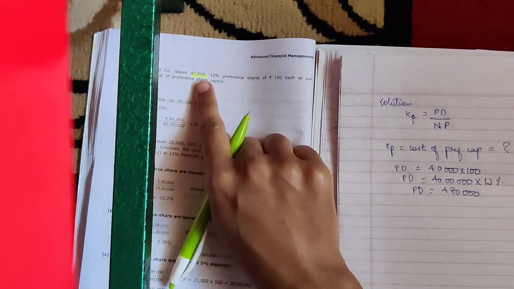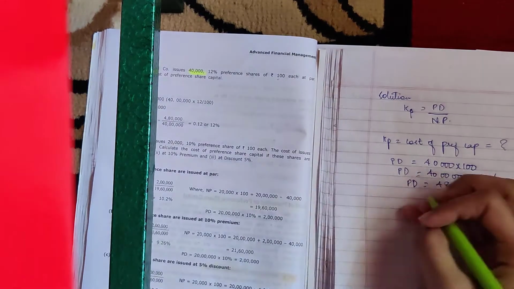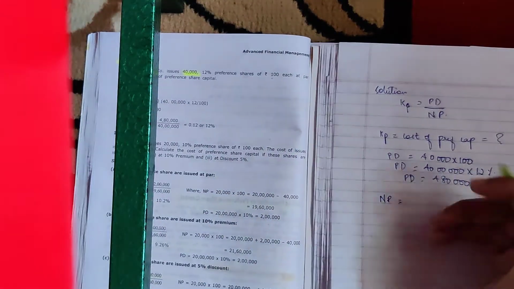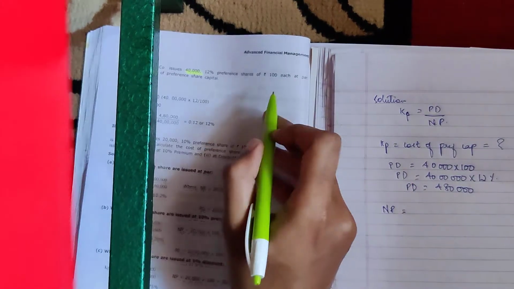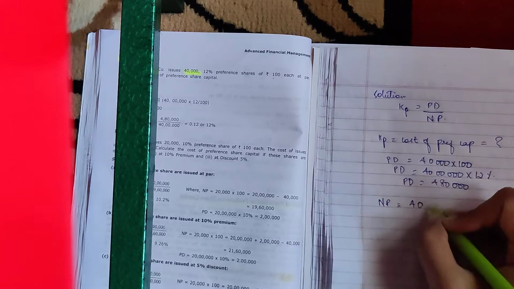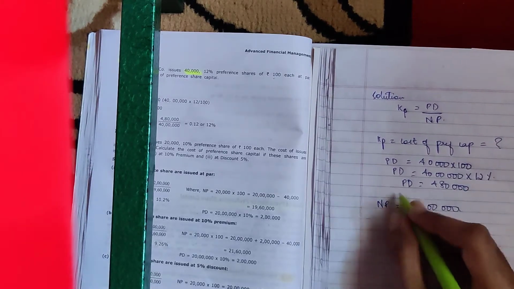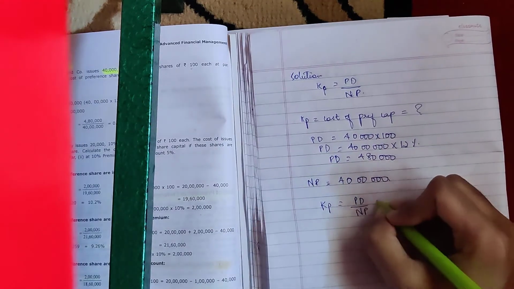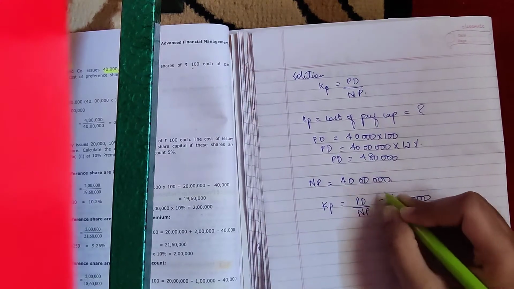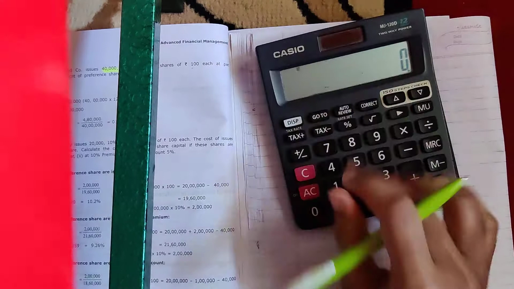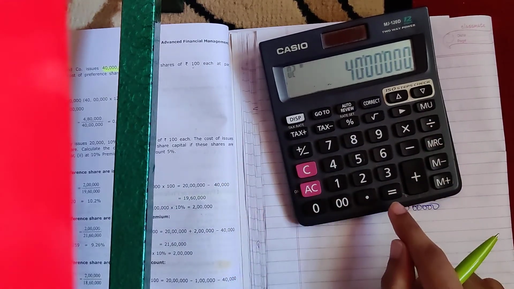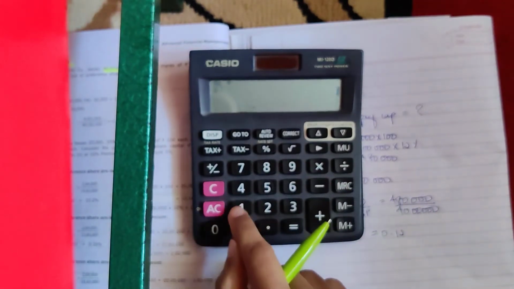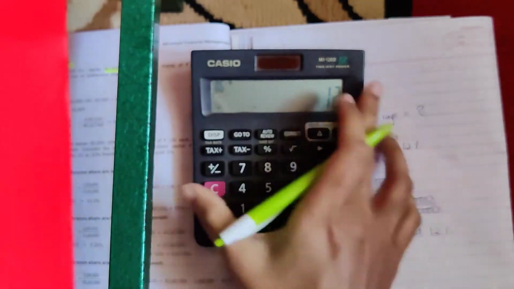Next, what is given in the question is the net proceeds. NP is net proceeds. Again, the company is issuing 40,000 shares of 100 each, so it will be 40 lakhs. Now substitute this into the formula. KP is equal to PD divided by NP. We found out PD is 4,80,000, divided by NP, that is 40 lakhs. So 4,80,000 divided by 40 lakhs will give you 0.12, or into 100 will give you 12%. That is KP.